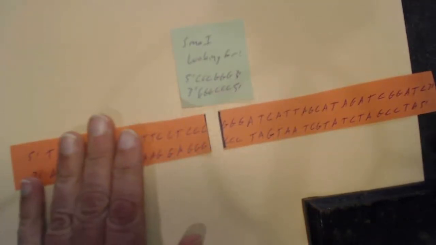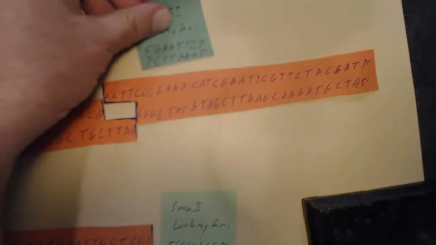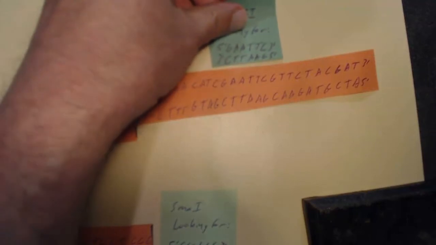Now let's go back to our original piece of DNA. We'll keep this one here. And EcoR1 is still scanning along. Are there any other sites? Scanning along here. And another one, GAATTC. So it's going to cut there as well.